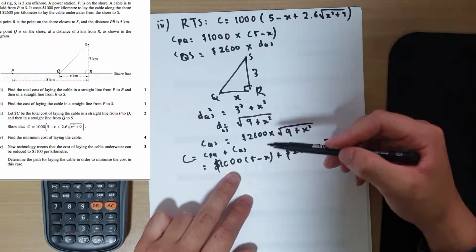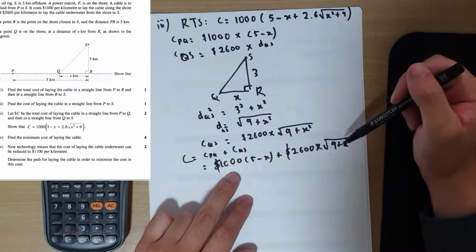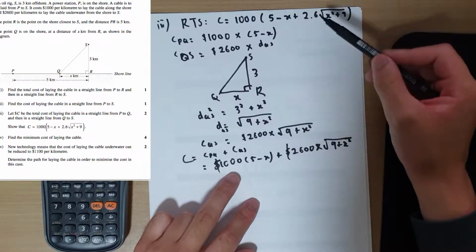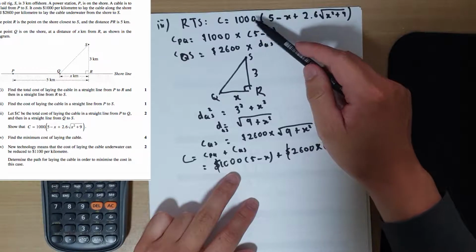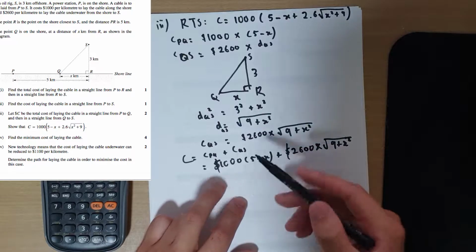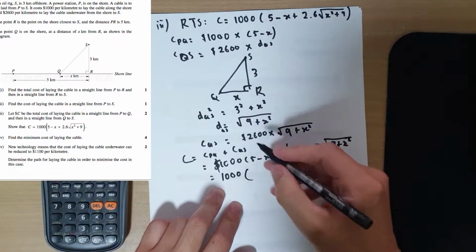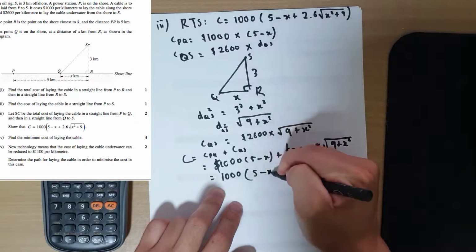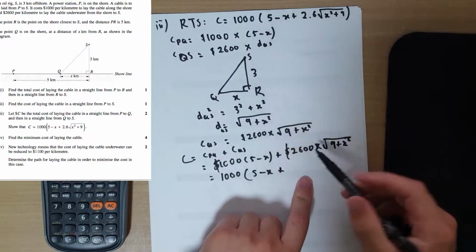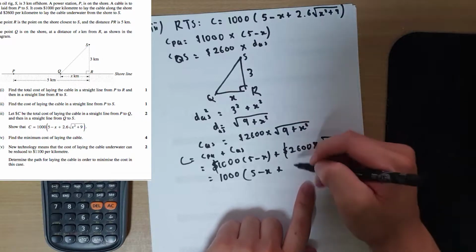So we see we already have the 5 minus X, right? We've already got the X squared plus 9s. It's quite similar already. The only difference is that it's been factorized out, right? So we see that 1,000 on the outside multiplied by a bracket. We've just got to do the exact same thing to this. Let's factorize 1,000 out of this whole equation. So 1,000 factorized out would be 5 minus X, and for this part we've just got to divide the 2,600 by 1,000. So 2,600 divided by 1,000 is 2.6.